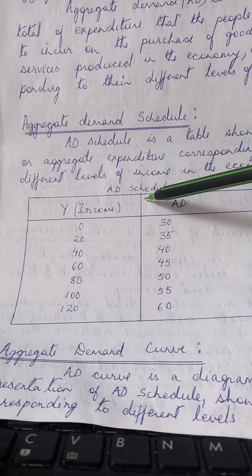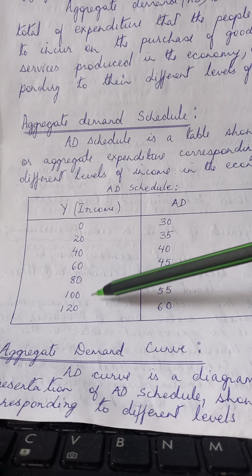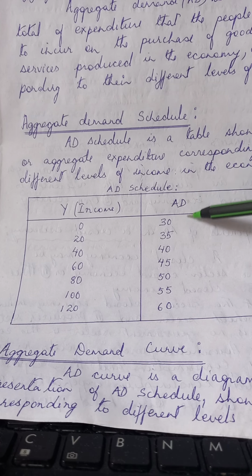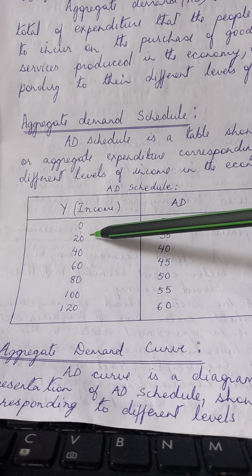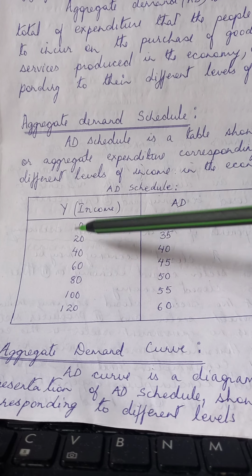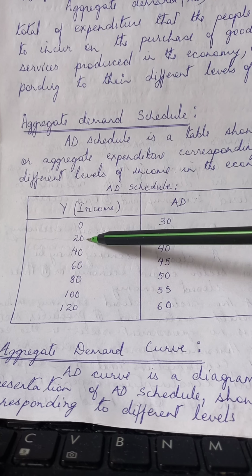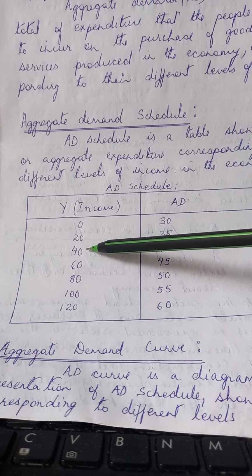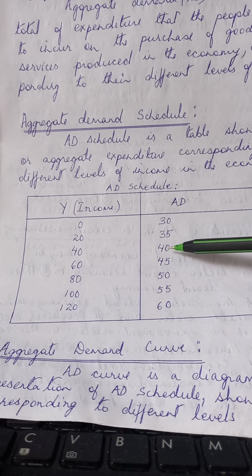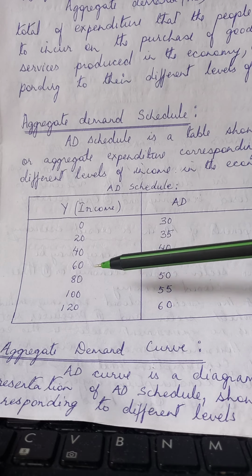It is divided into two. That means on one side we have the level of income, and on the other side we have aggregate demand. So it shows the different levels of income starting from zero. That means if the income is 20, the aggregate demand is 35. If the income is this much, this is the aggregate demand. If this much is the income, this much is the aggregate demand, and so on and so forth.